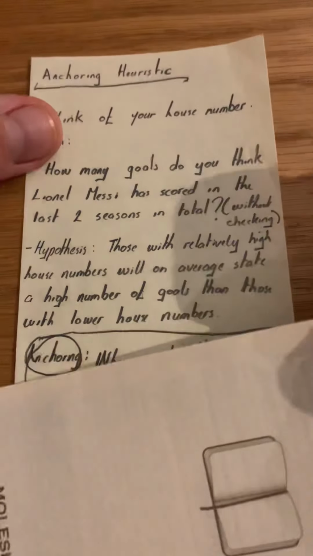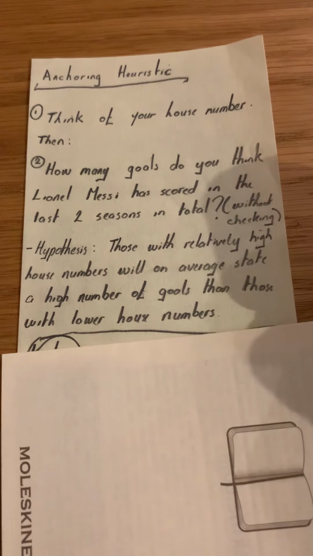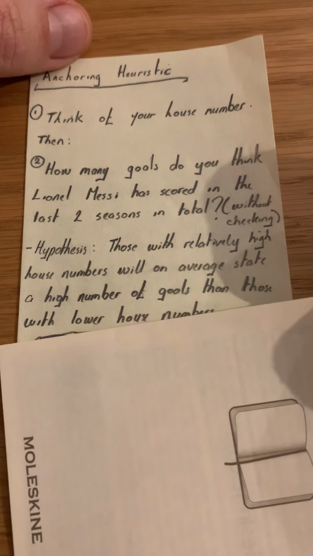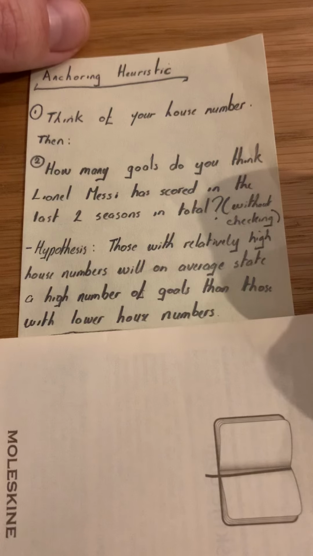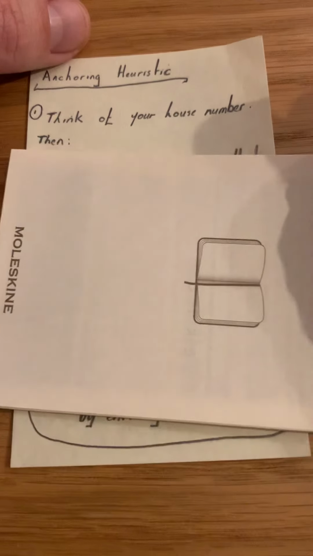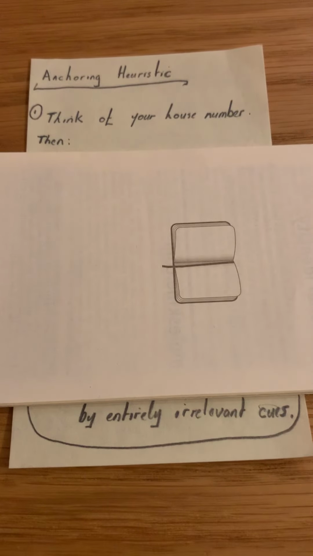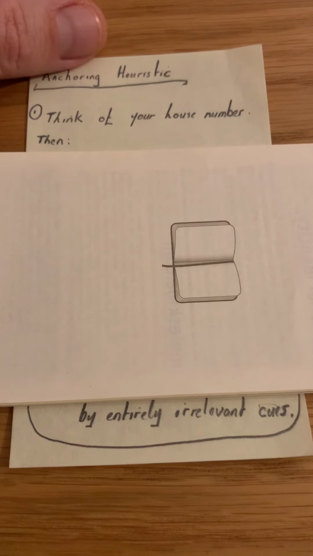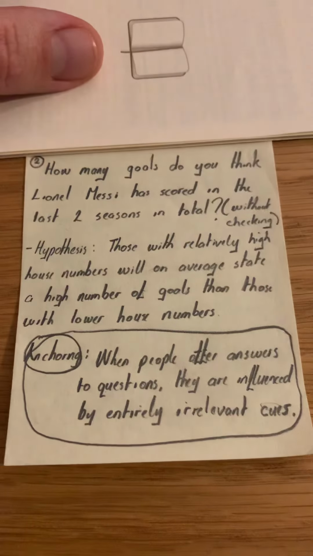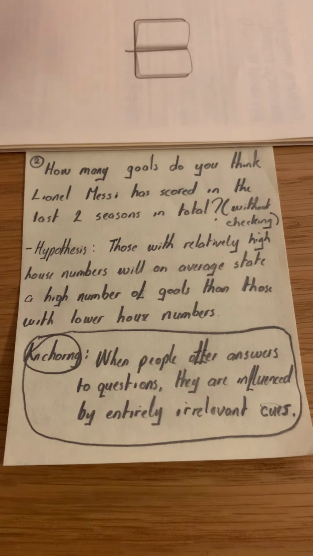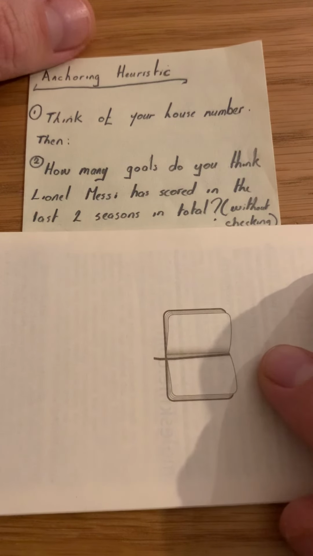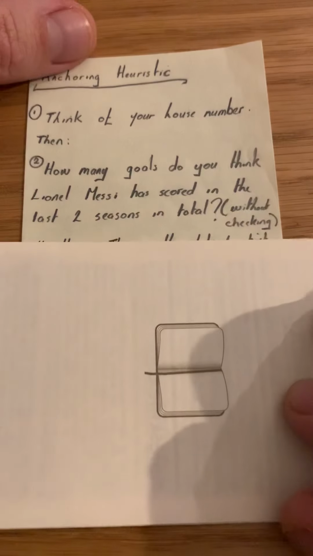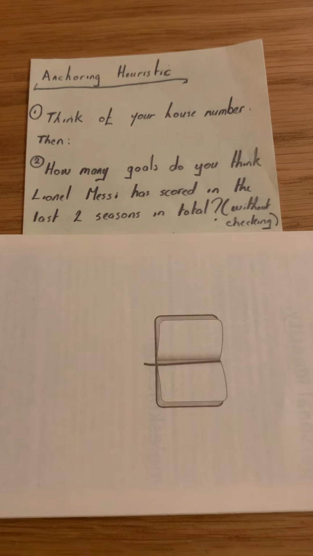So I made up a scenario here again to illustrate the point. I've not tested it, but it's a hypothesis that people might be influenced by an entirely irrelevant cue when they're being asked a question about something, right? So if I was to ask you to think of your house number, and if I was to ask a large number of people to think of their house number, and then I was to ask them, how many goals do you think that Lionel Messi scored in the last 2 seasons in total without checking, right? Now, most people, I think, wouldn't be able to guess with any degree of accuracy how many goals Lionel Messi has scored in the last 2 seasons, although some people would, no doubt. But most people wouldn't, right?